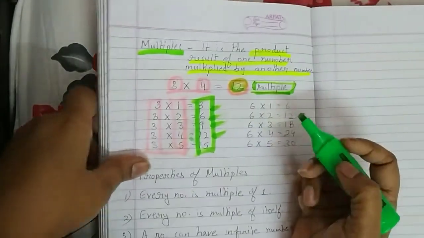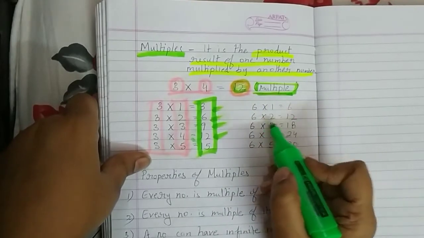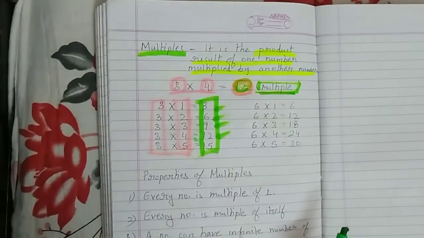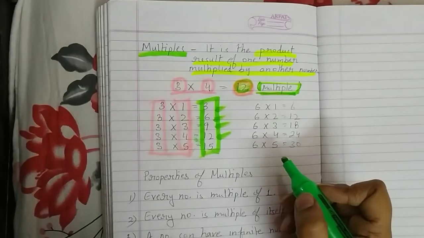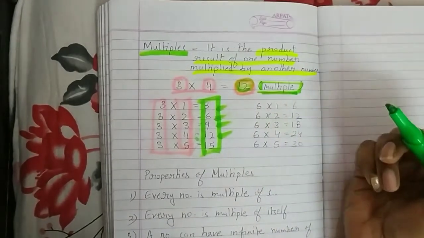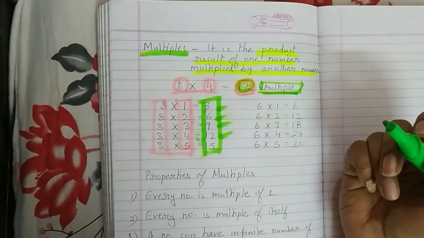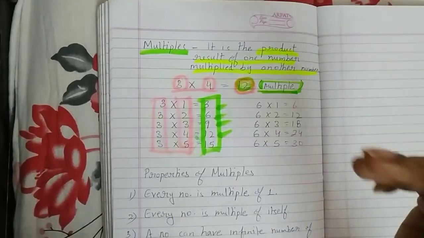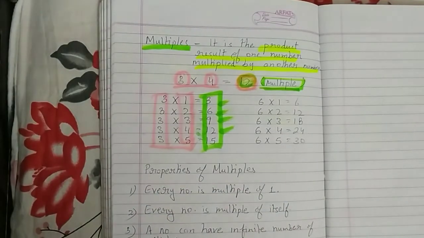In the same way children, we can see 6 times 1, 6. 6 times 2, 12. 6 times 3, 18. 6 times 4, 24. 6 times 5, 30. 6 times 6, 36. 6 times 7, 42. 6 times 8 is 48. Is it clear children? So it will go like this.